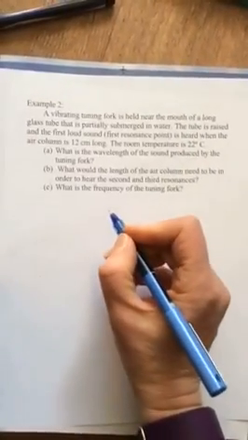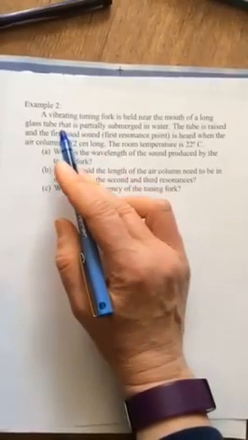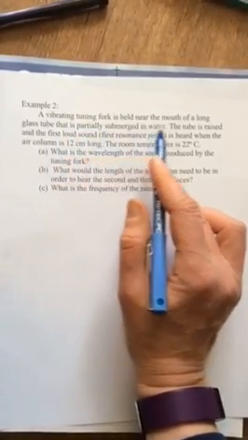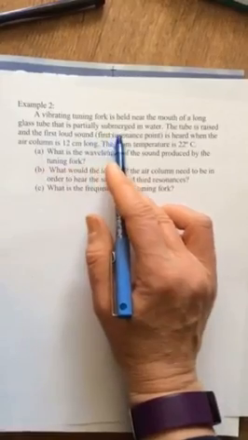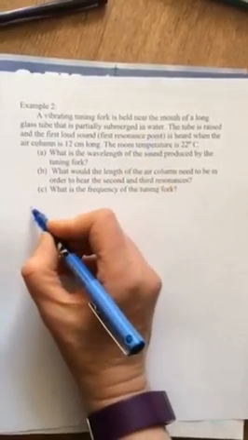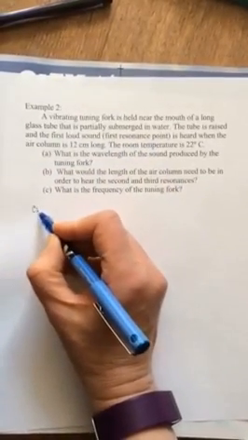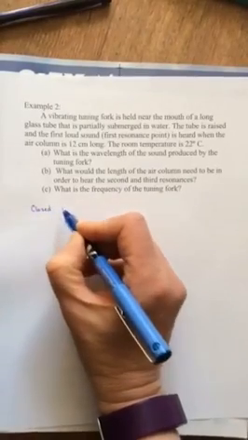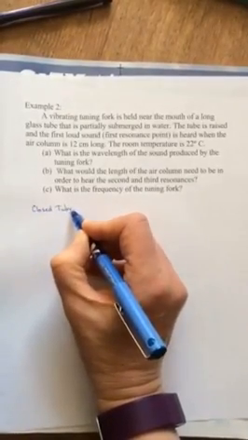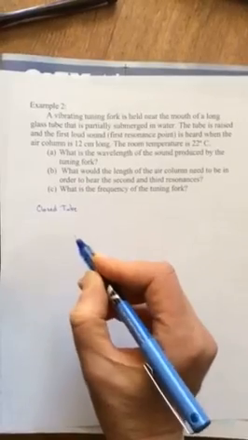But example 2 and 3 were not. So example 2 says, a vibrating tuning fork is held near the mouth of a long glass tube that's partially submerged in water. If it's partially submerged in water, then it means it's a closed tube. It's open at one end, closed at the other. So that's a closed tube.